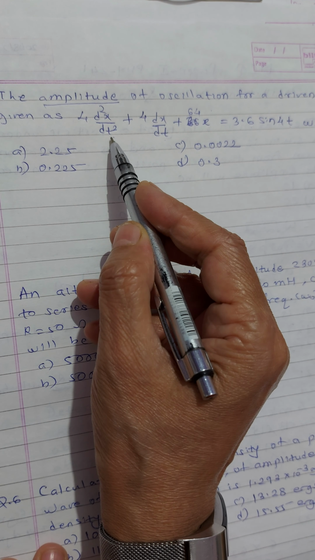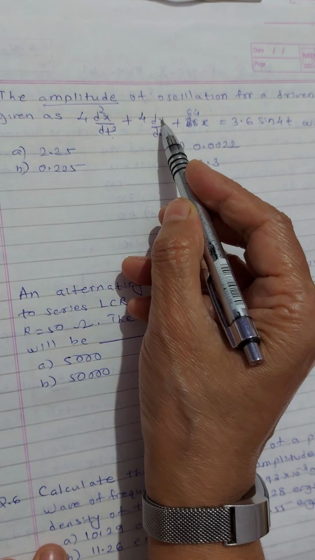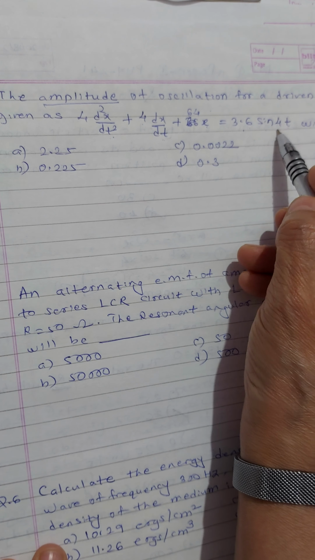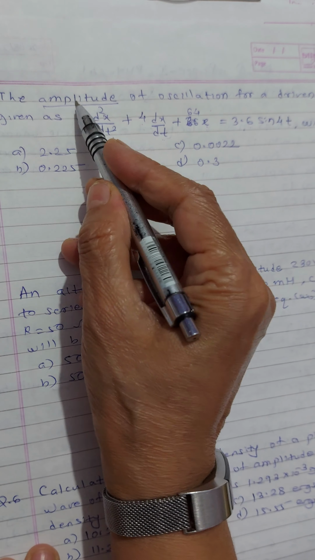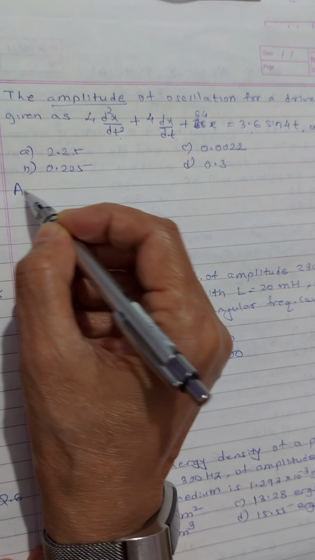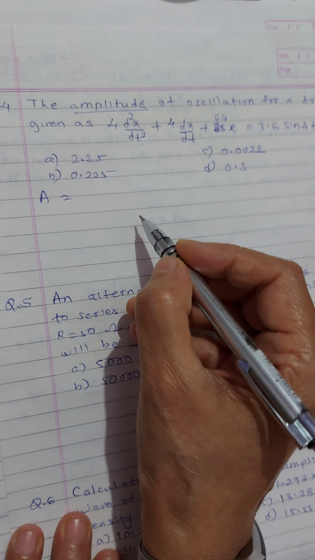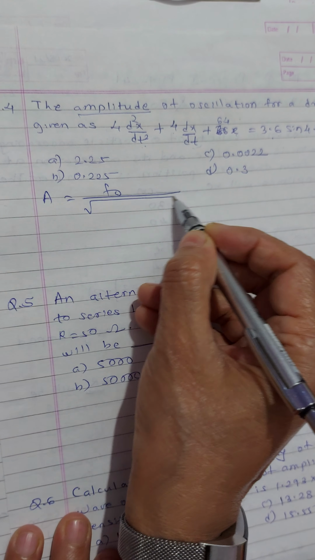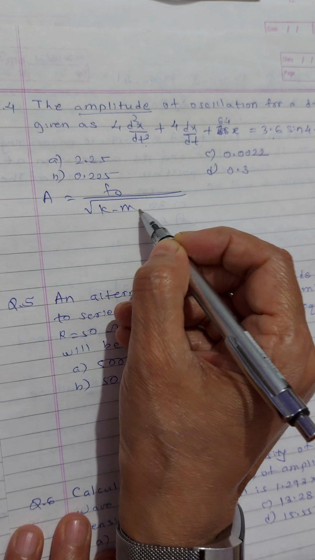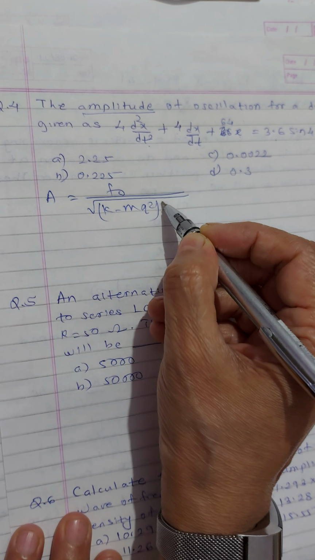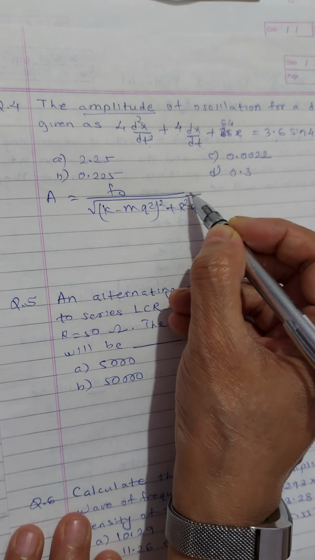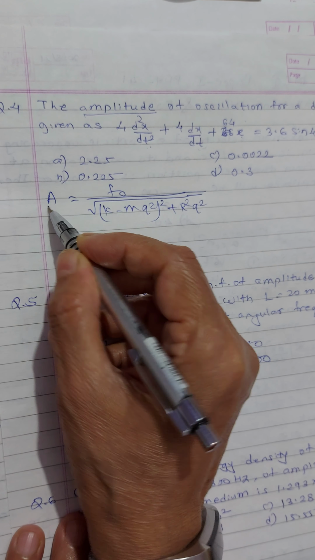m d2x by dt square plus r dx by dt plus kx is equal to f0 sine qt. So to know the amplitude, the formula is given by A is equal to f0 divided by under root of (k minus mq square) bracket square plus r square q square. This is the formula for knowing A.